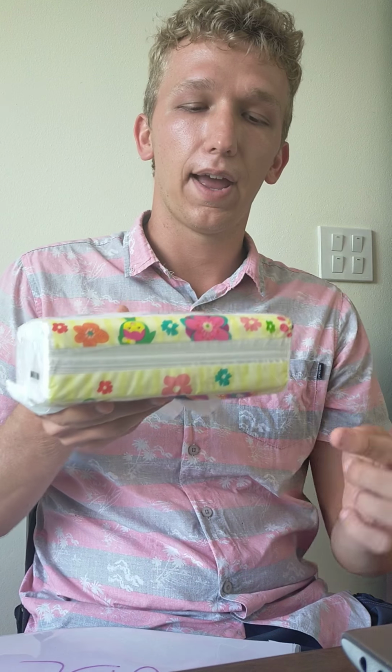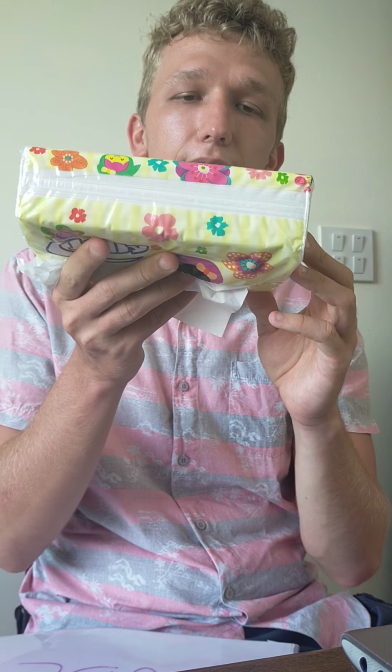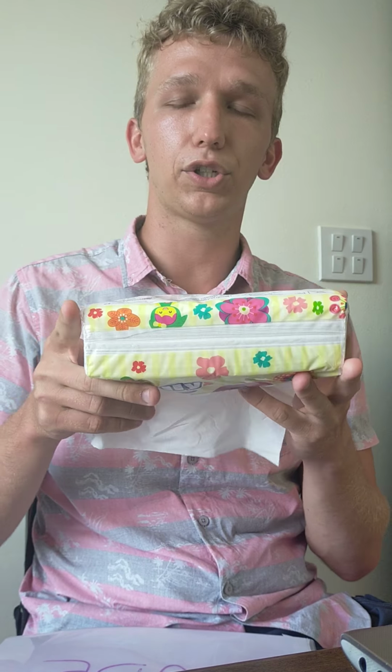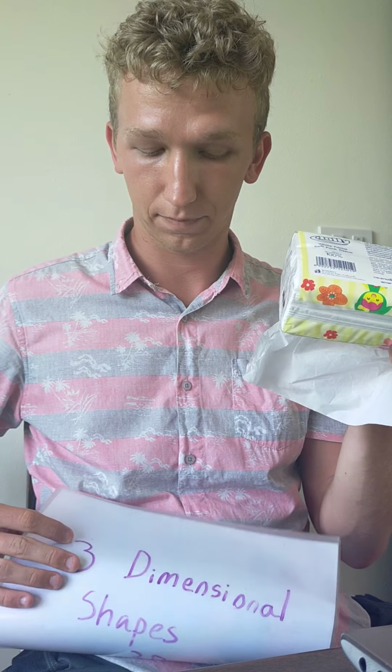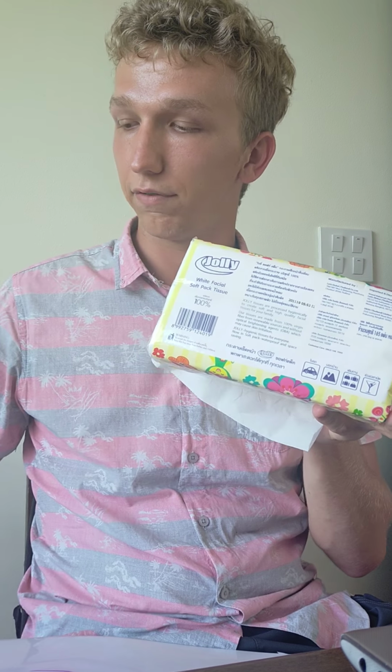3D shapes have width, length, and height. And having that height makes it a 3D shape. 3D shapes you can turn any way you want, and they're always easy to see. We are going to talk about some common names for some 3D shapes, and we're going to talk about some attributes of 3D shapes. I'm going to use these tissues, which are a rectangular prism, to show you the attributes for these shapes.